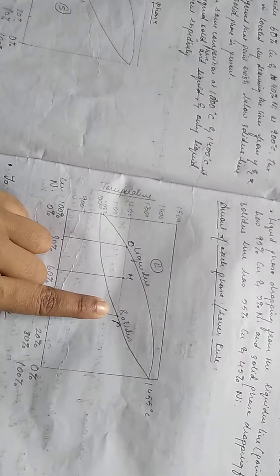Similarly, if I want to know how much percentage of liquid phase is present in this particular composition, that I will get from the solidus curve, MP by OP. Okay, MP by OP. So finally I am getting the answer as 50% and 50%. Got it? So what it means is, at the composition of 60% copper and 40% nickel, the amount of every phase is this much.